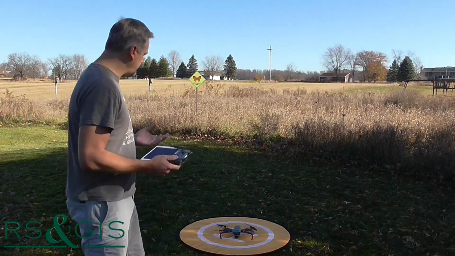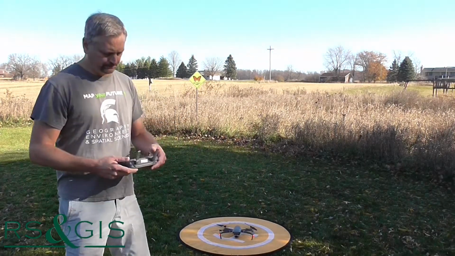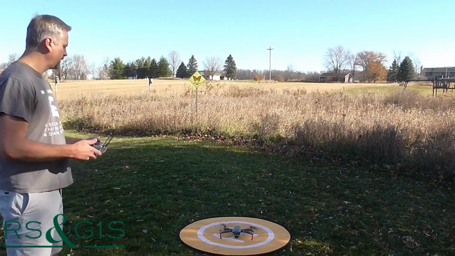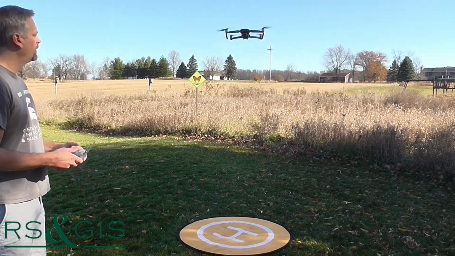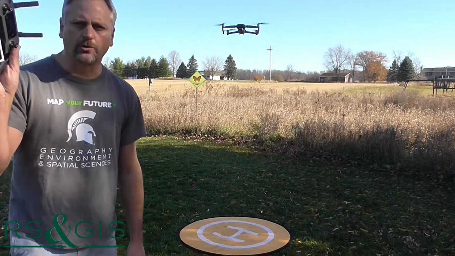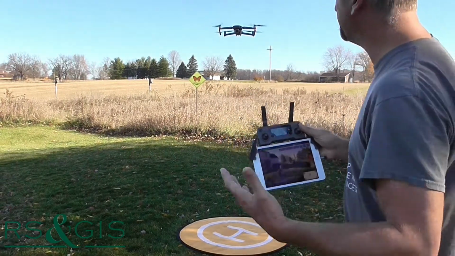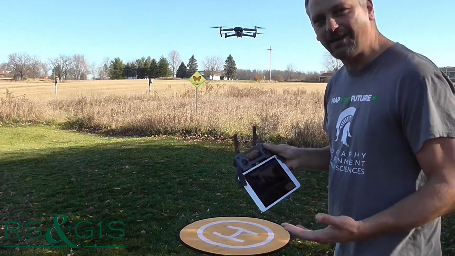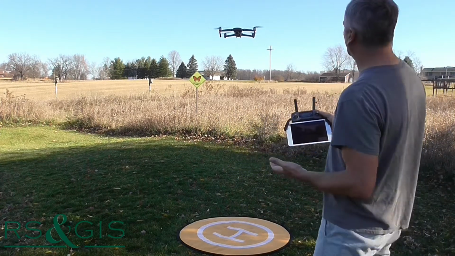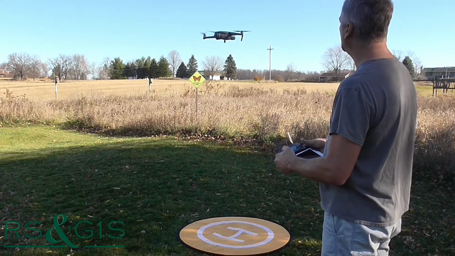So I'm going to go ahead and take this up manually just to show you how easy it is to fly and how stable it is. So I'm going to arm it. Now, I do not have my hands on the controls. It is beeping because it sees obstacle avoidance, which is me, right? So it won't run into me. But you can see how stable it is in the air right now. Moves right around. It moves very smoothly.